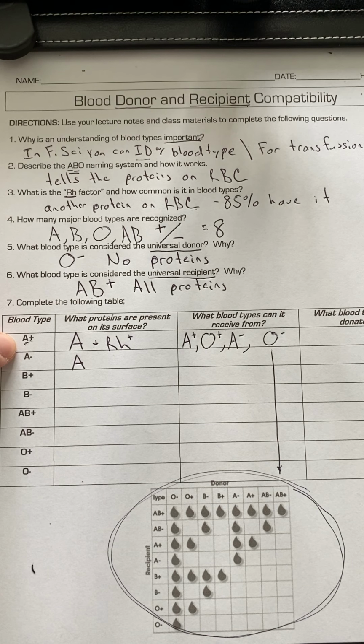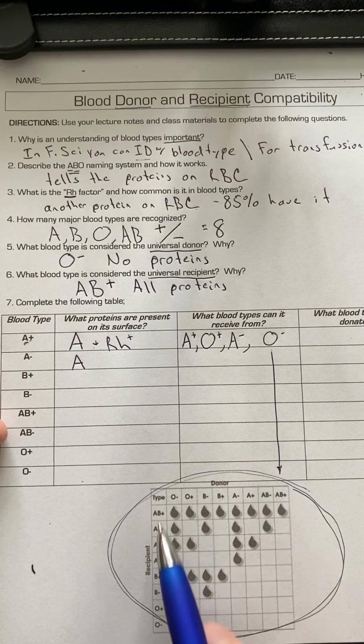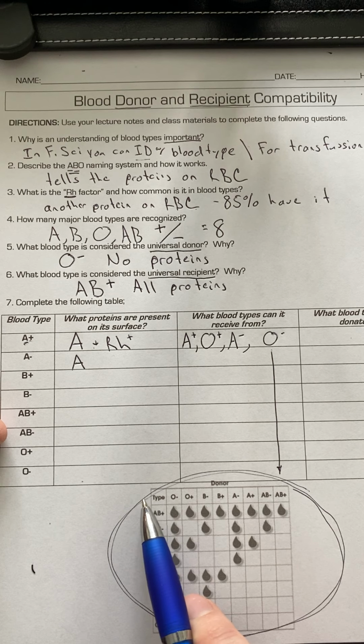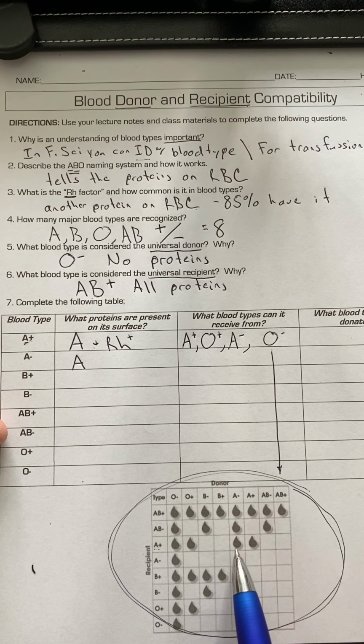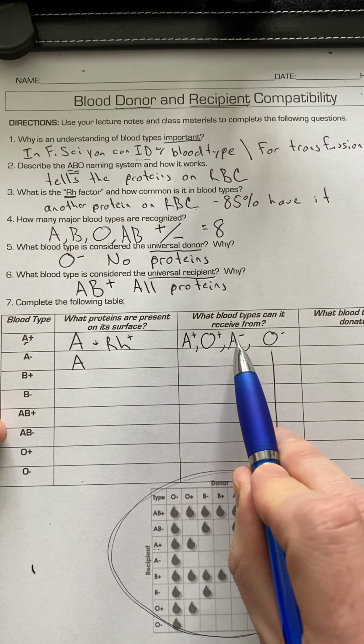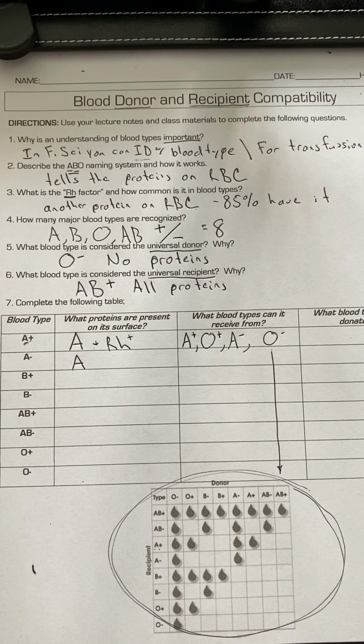So A positive, who could it receive from? If I jump down to A positive, on my y-axis here, I've got recipient. On my x-axis, I've got donor. So there's A positive. Who could it receive from? We said both the O's, both the A's. Bingo, looks like we're in good shape.